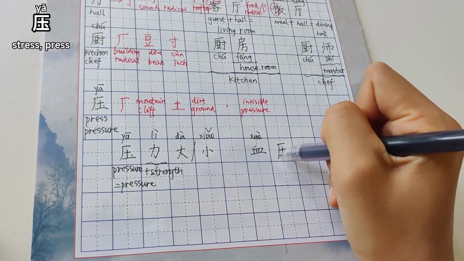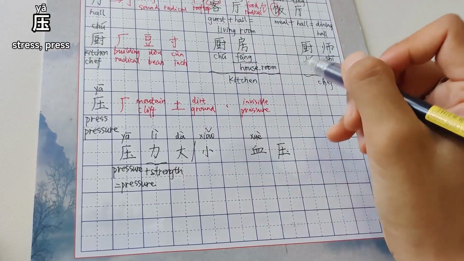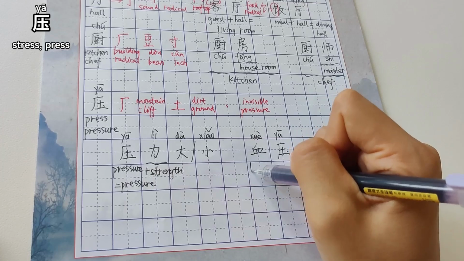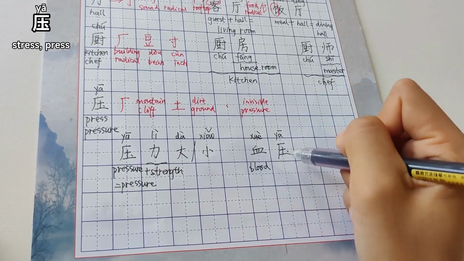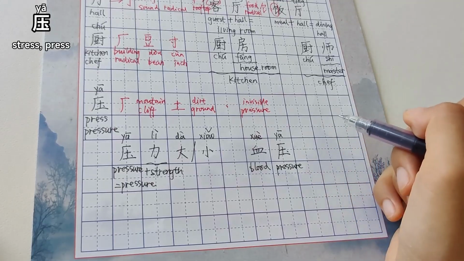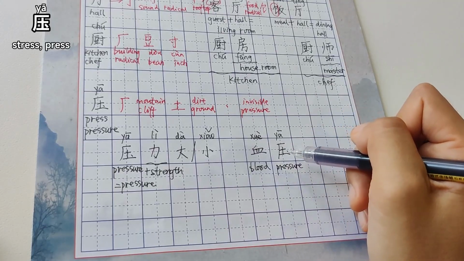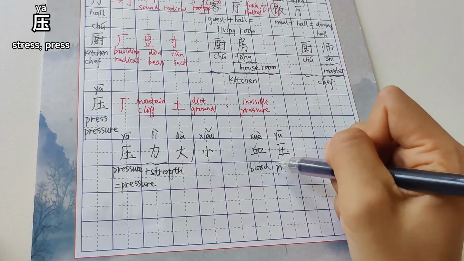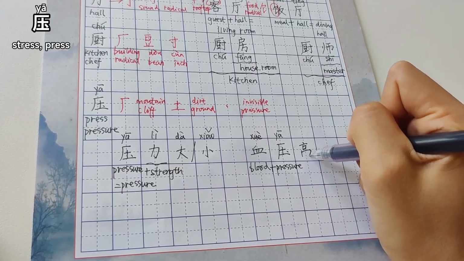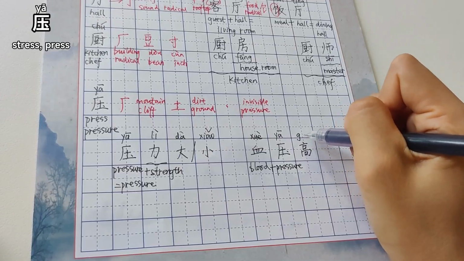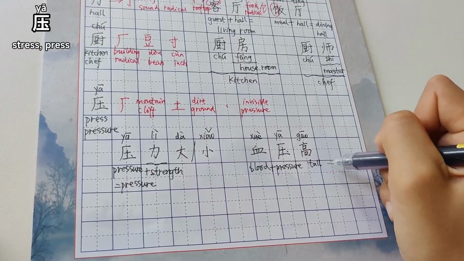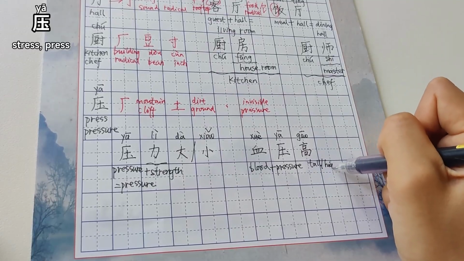血压. 血 is blood. 压 is pressure. So it's very straightforward. 血压 is blood pressure. 高 means tall or high.